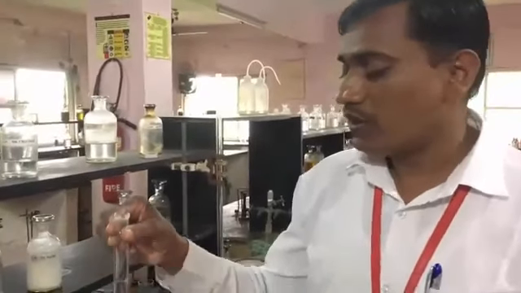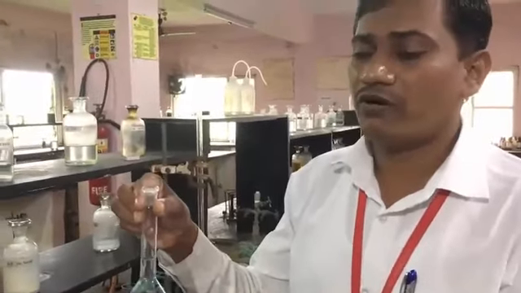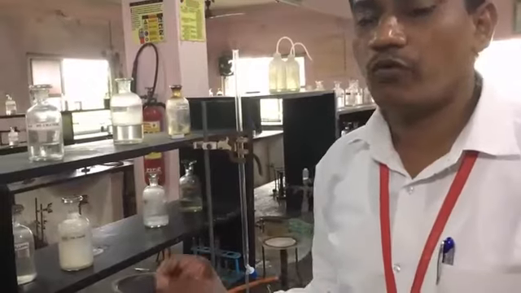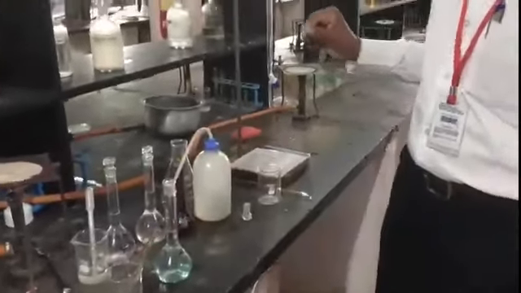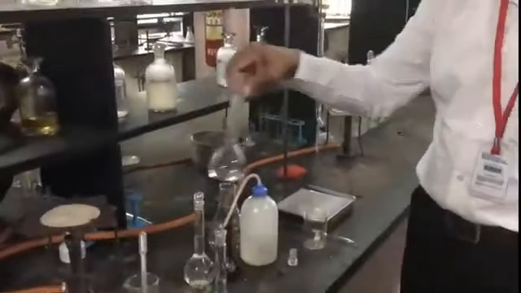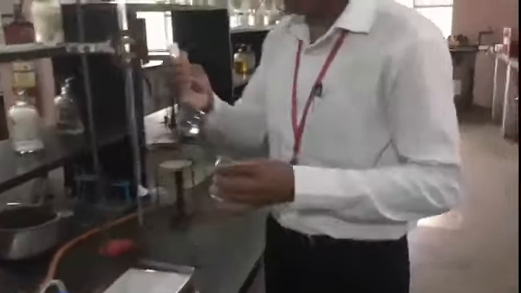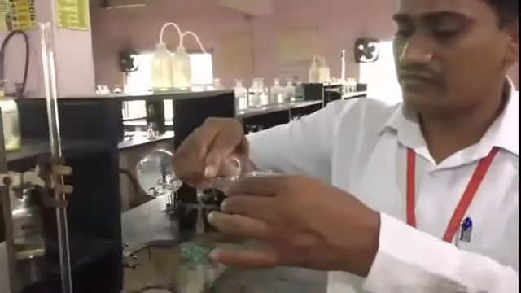Now we have to determine its percentage purity, whether it is pure or impure. The amount of salt given to you is 0.5 gram. Titrate 10 ml of this solution with the help of sodium thiosulphate solution. For that I want to fill up our burette first with the titrant, which we call sodium thiosulphate.